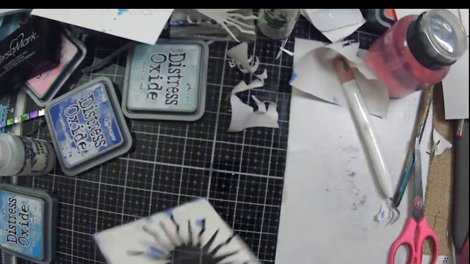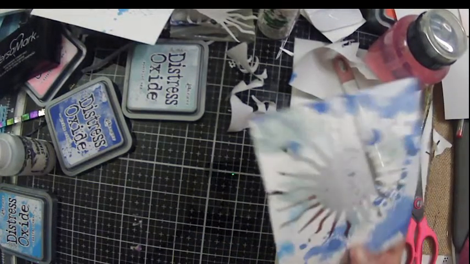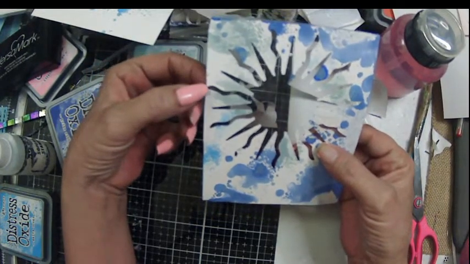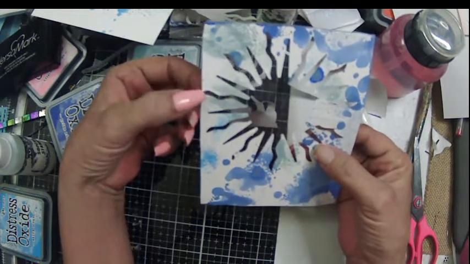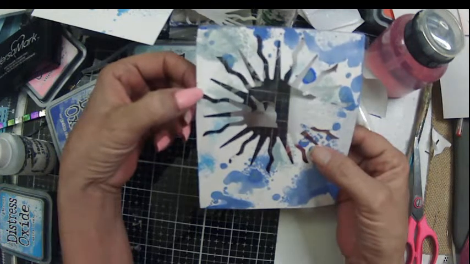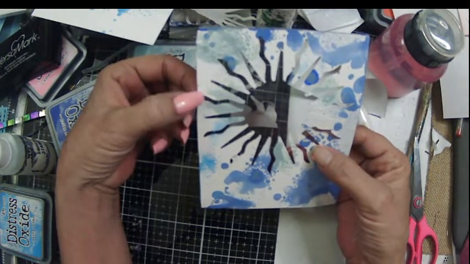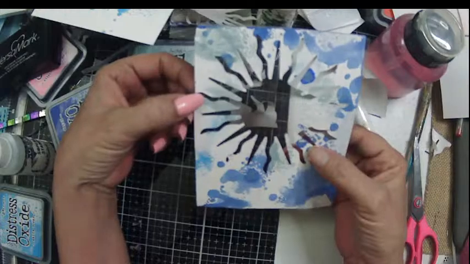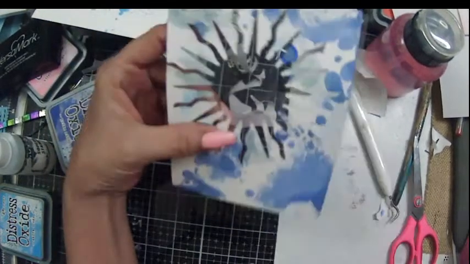I'm going to have to remember next time to make sure that the sun doesn't go completely to the end right here. Do you see that? Because if I put foam tape right there, guess what happens? You see the foam tape. But you know what?